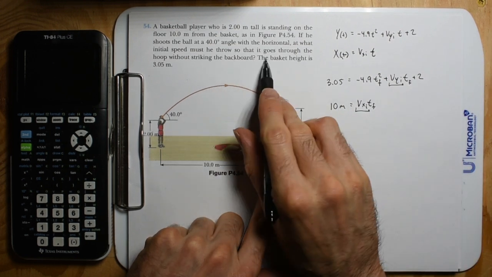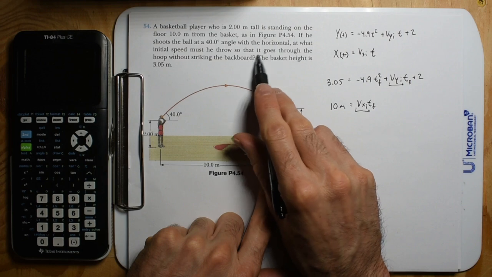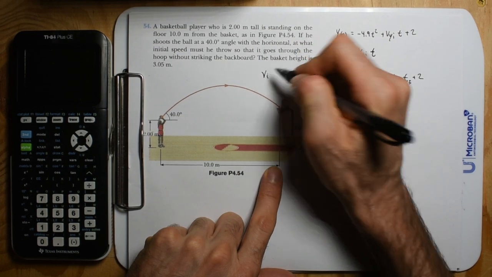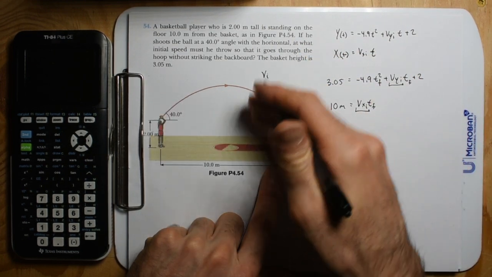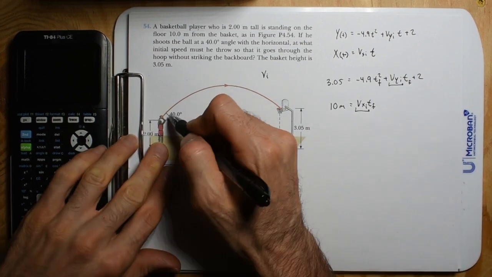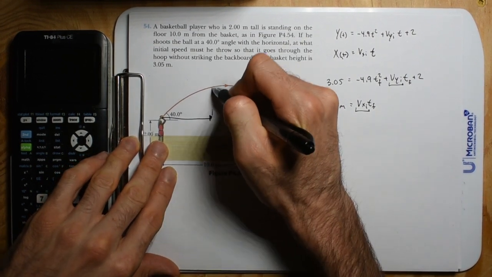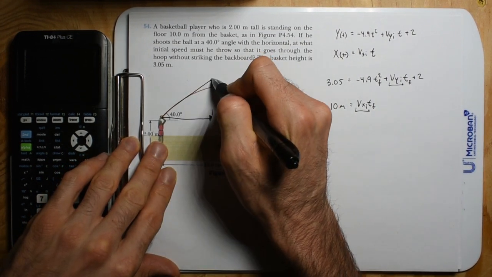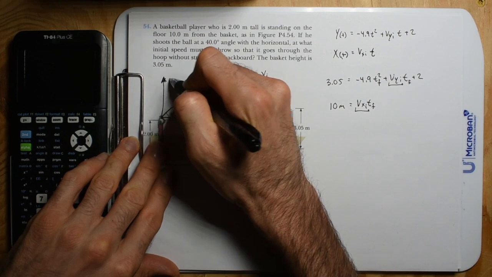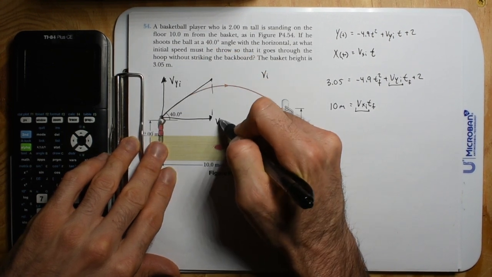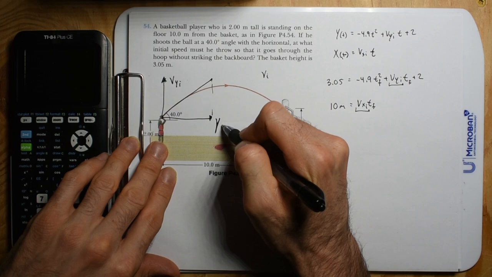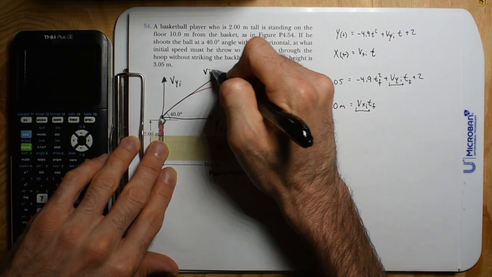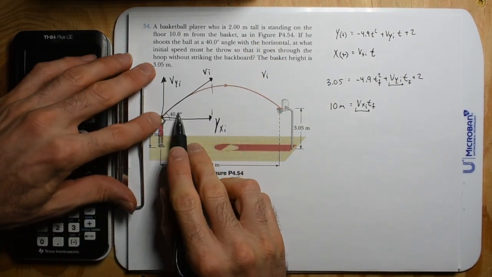And what we wanted to find, at the end of the day, was just the initial velocity, not the x component, not the y component. So now we want to make a relationship that says this is vy initial, this is vx initial, and this is v initial, and this is 40 degrees.